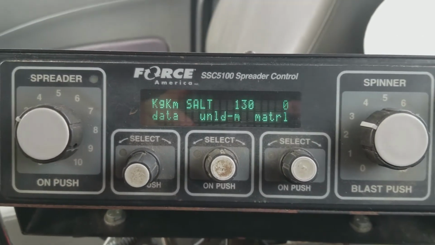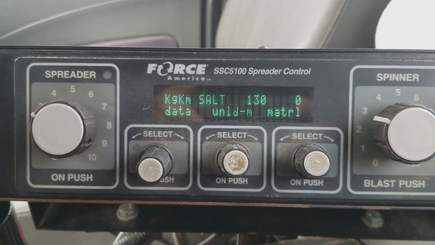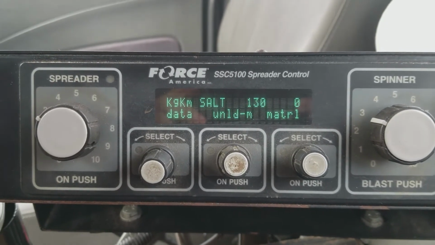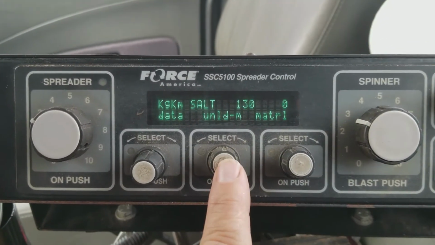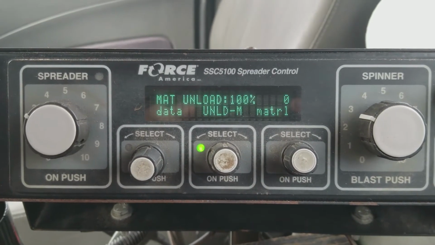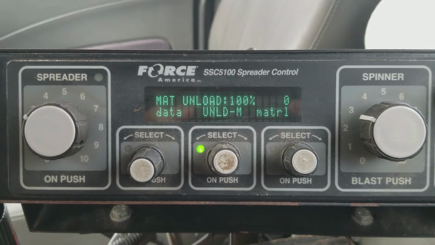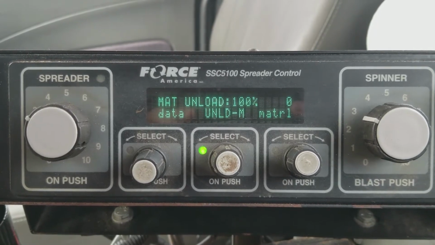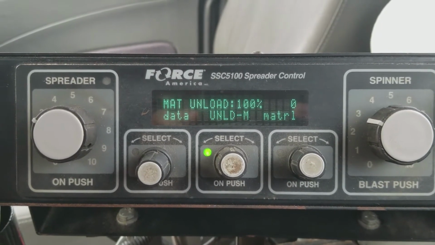To put the unit into unload, which will help you unload your hopper at a much faster speed, press this button. As you can see, the menu has changed and displays material unload 100% and UNLD-M in capital letters.